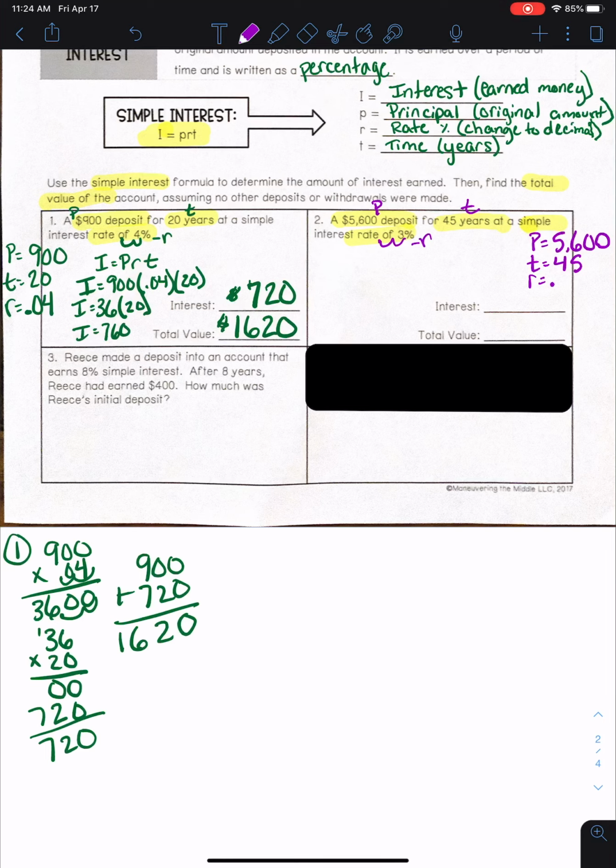So R is 0.03. Formula, refer back up to the top. I equals PRT, and I plug in the letters I know. I don't know my interest. My principal is 5,600. My rate is 0.03, and my time is 45.